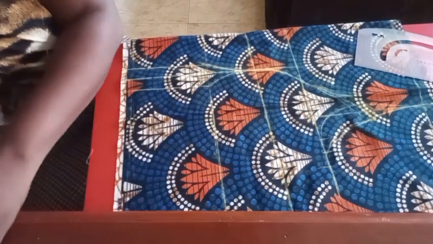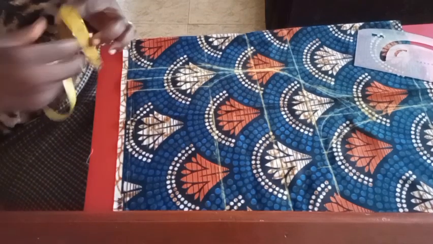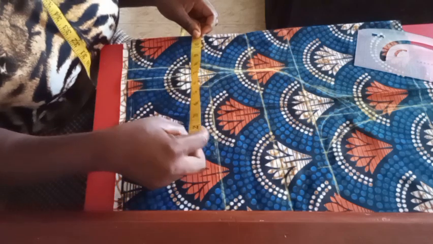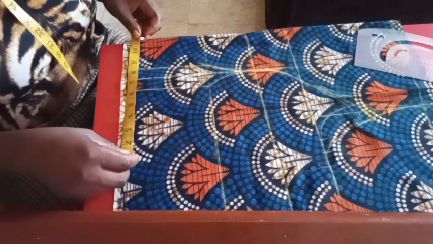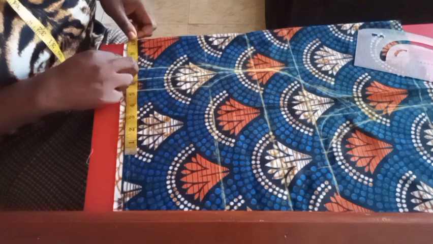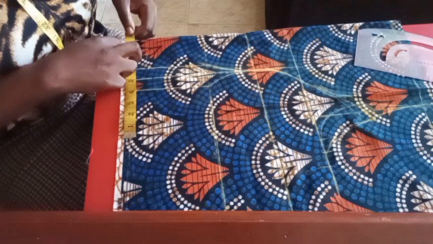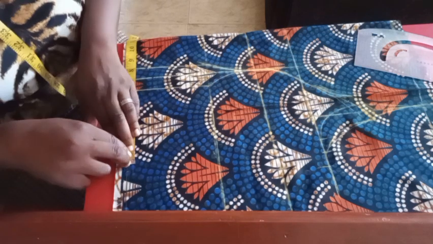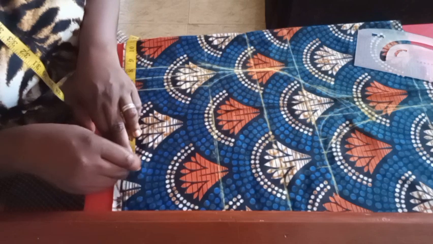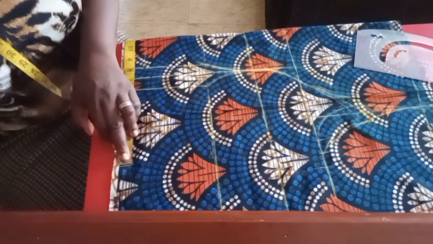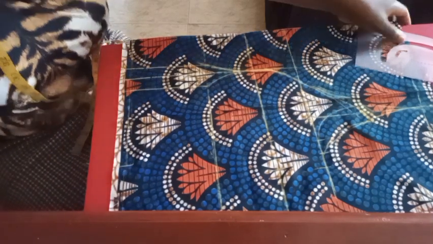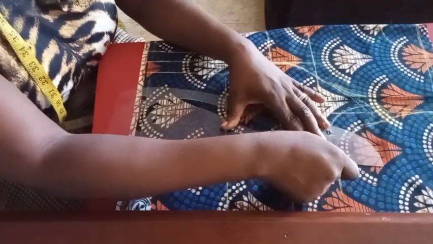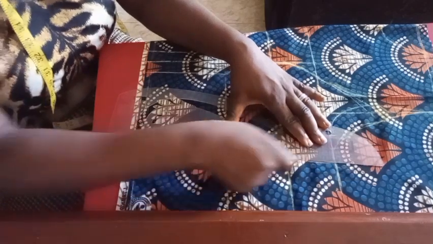Then I'll go down to my waistline and take my waist circumference. The waist circumference is 35. 35 divided by 4 will give me 8.75. I'll mark 8.75, also add 2 inches, which will make it 10.75. Then I'll use my ruler and connect the chest line to the waistline the way you're seeing me do right now. Just watch me as I do so.